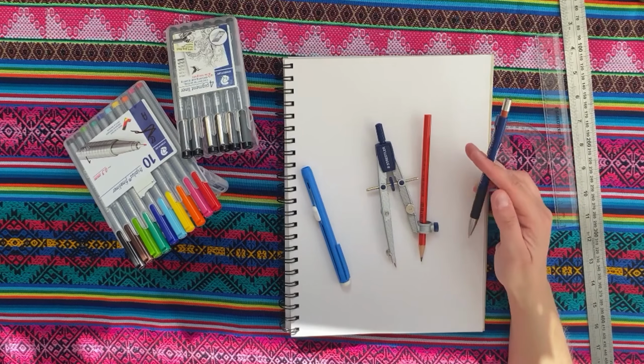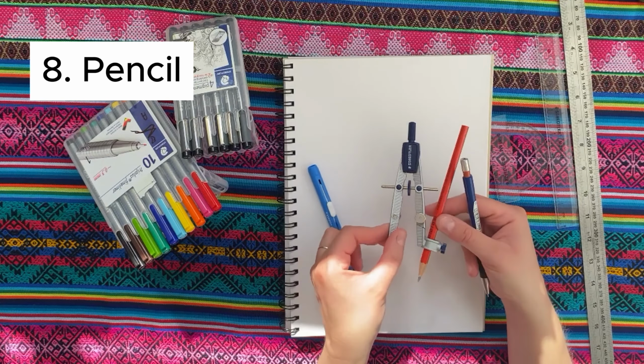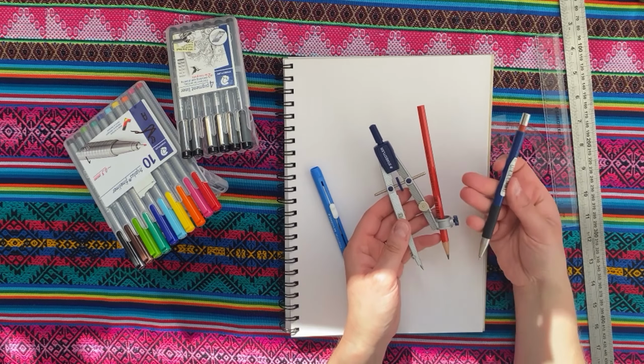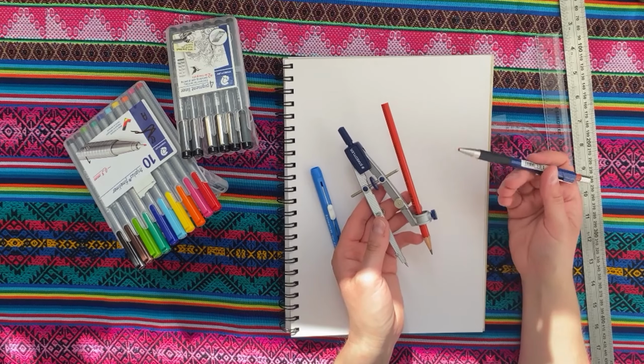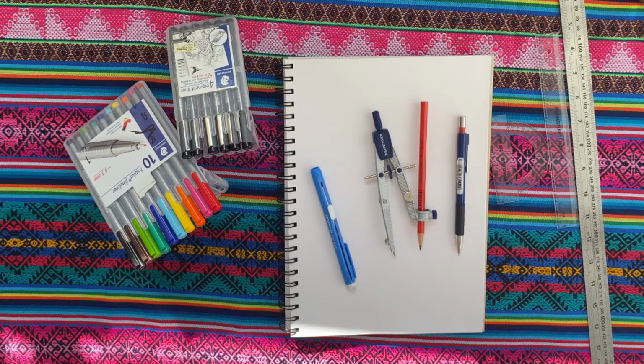Another thing that I was forgetting is to have an extra pencil, and this is useful when you're using this pencil in the compass. If you have a spare one, then you can do lines and some other types of shapes.